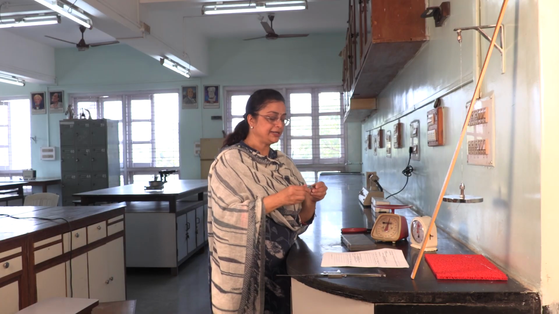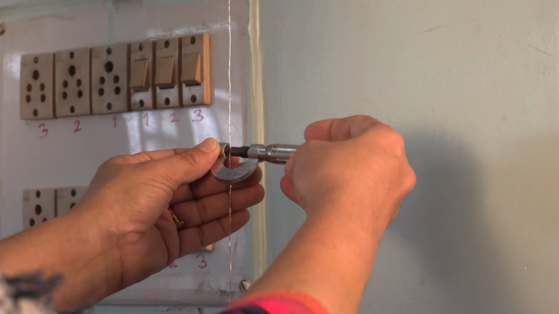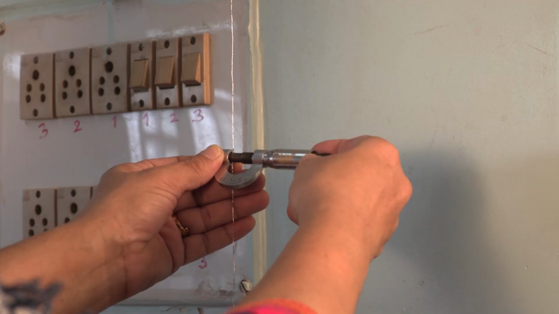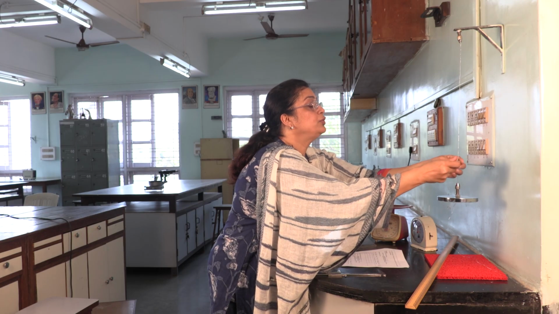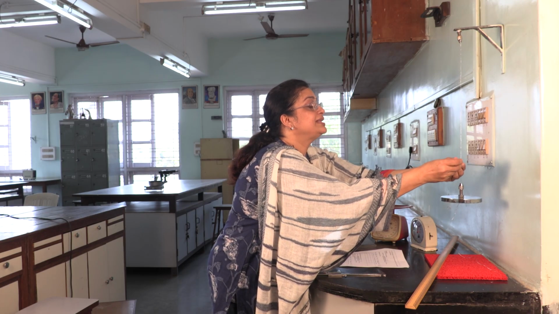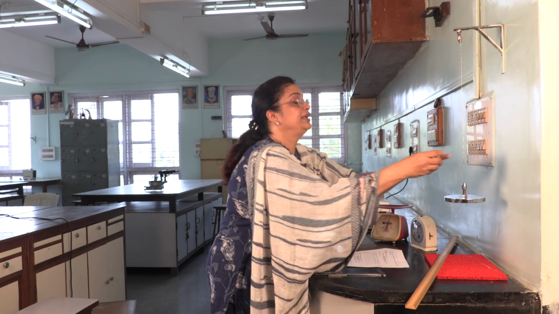Now we have to find the diameter of the given wire. So to find the diameter of the wire, you have to hold it like this. Take this wire between these two prongs and remove it.